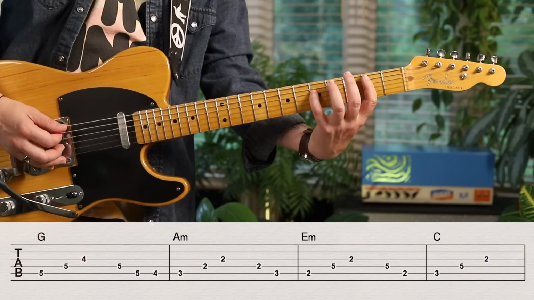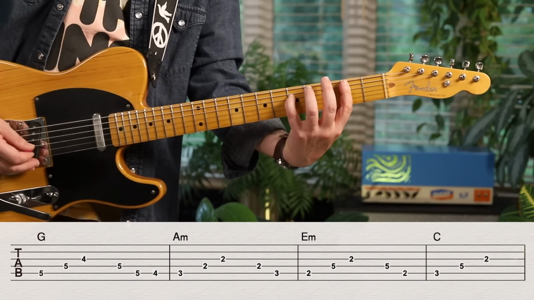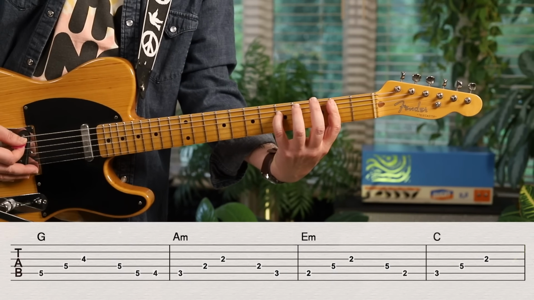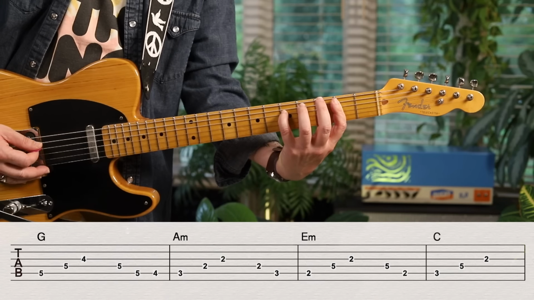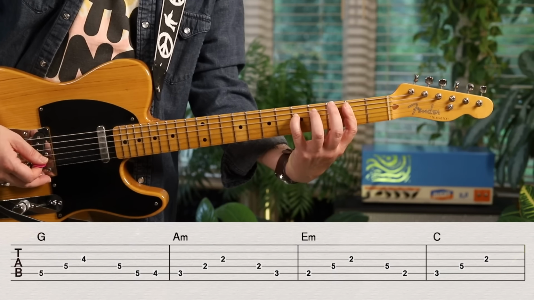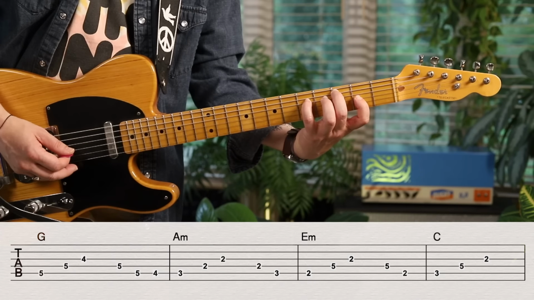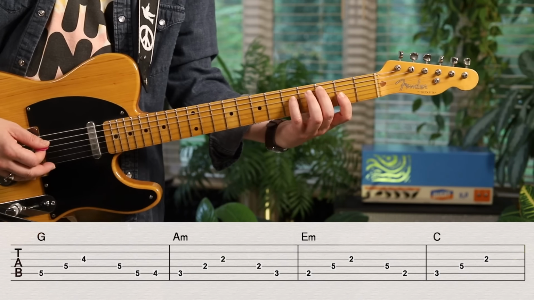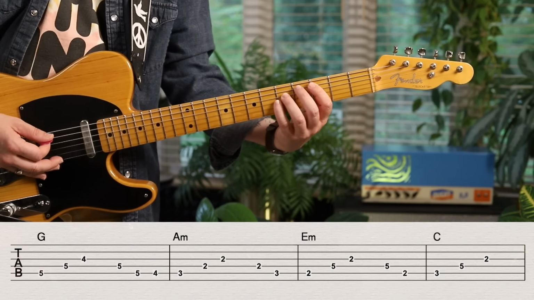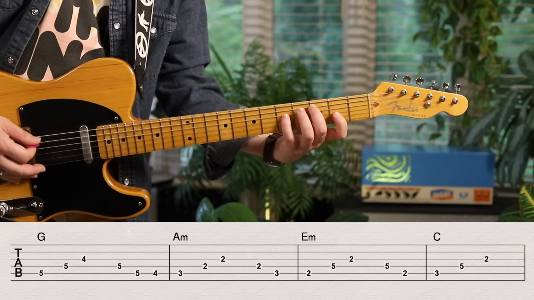Here's the E minor again. And I put in a little, I guess that's an add 4. And here's the C. I just left it like that. I could have gone, but I liked this part.